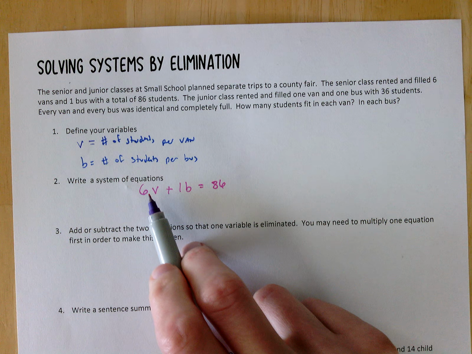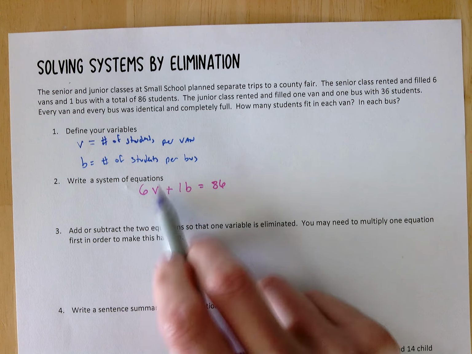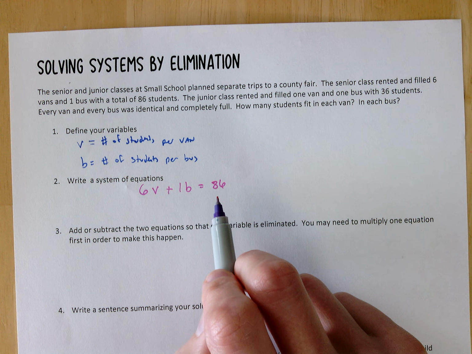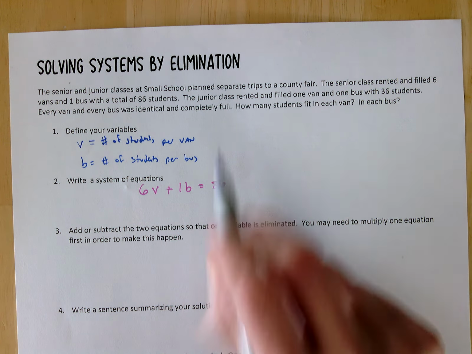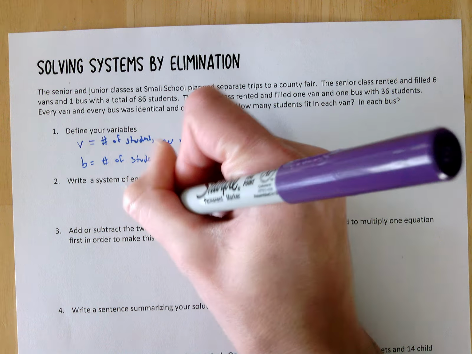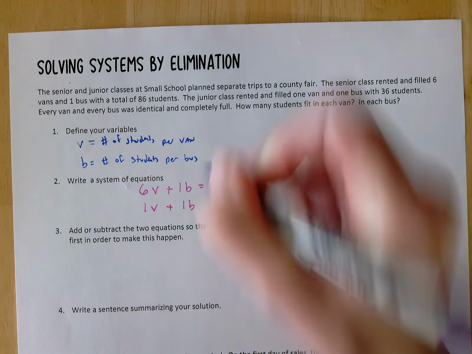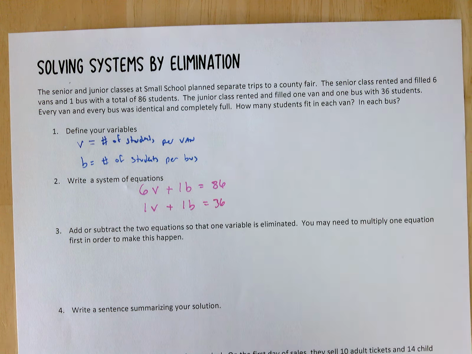Okay, so notice that this right here is calculating the number of students in the vans, calculating the number of students in the buses, and then altogether the total number of students. My junior class, they filled 1 van and 1 bus, and it worked out to 36 students. Okay, and there's my system of equations.